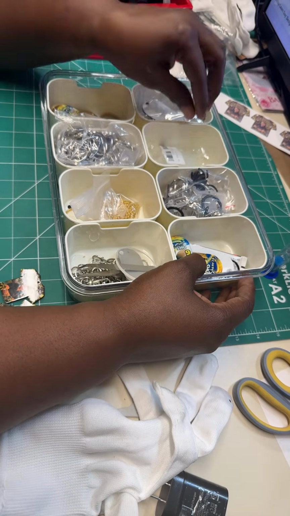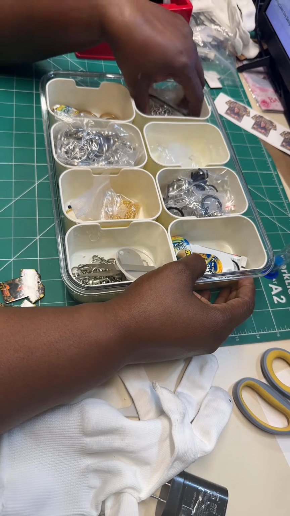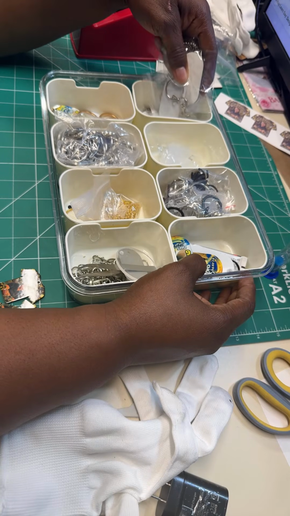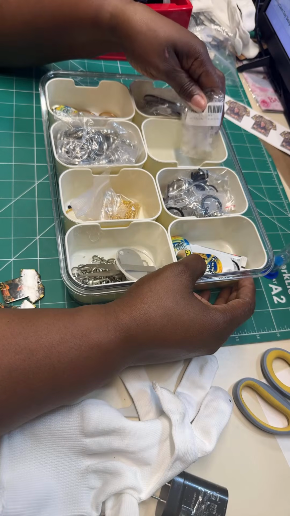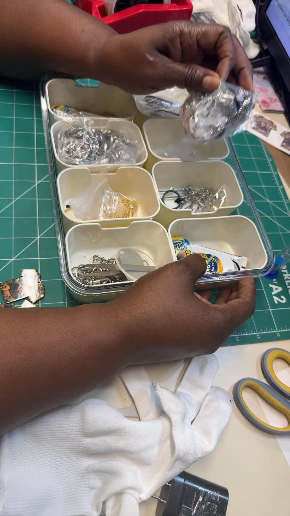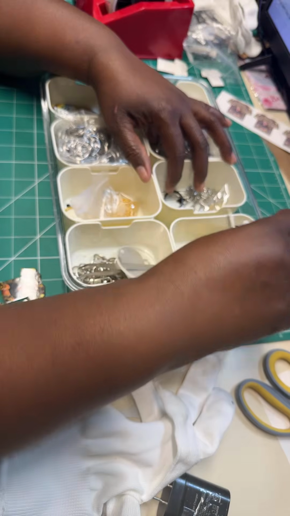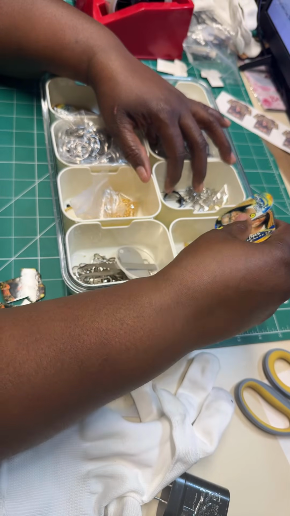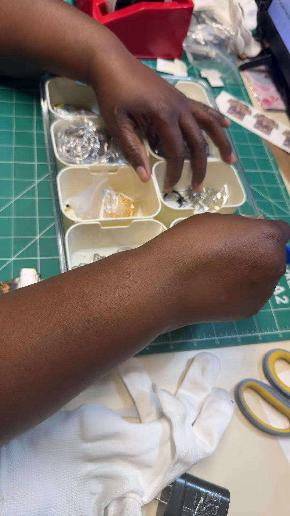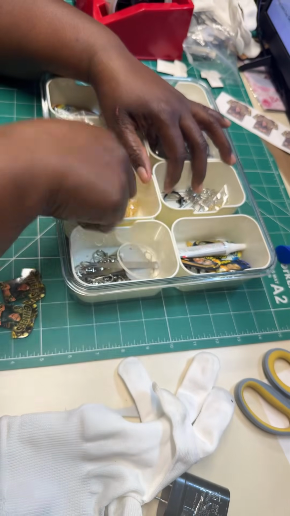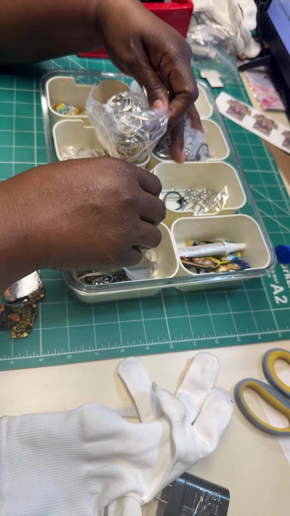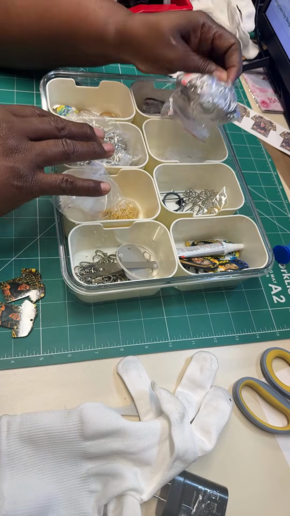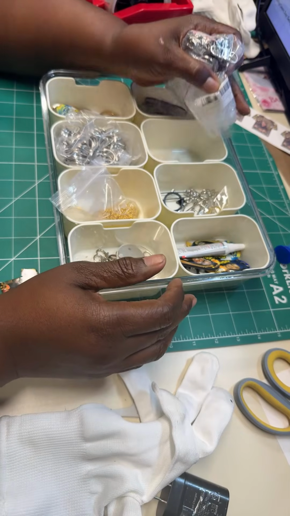We're gonna do, oh my gosh, did I even do the earrings? I got everything keychain, y'all. How you not bring the earring supplies? So we're not doing keychains today.